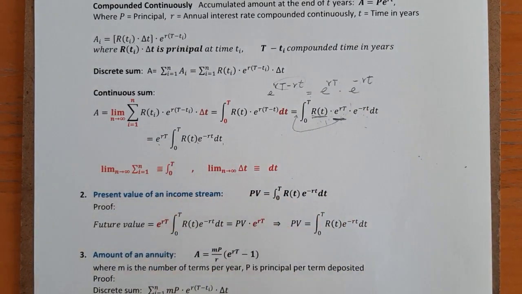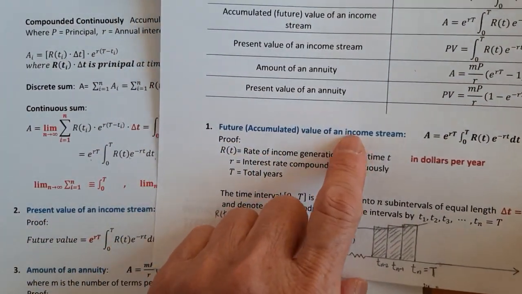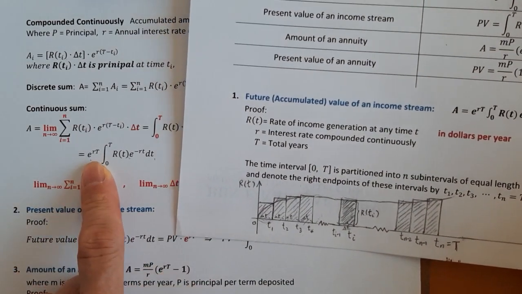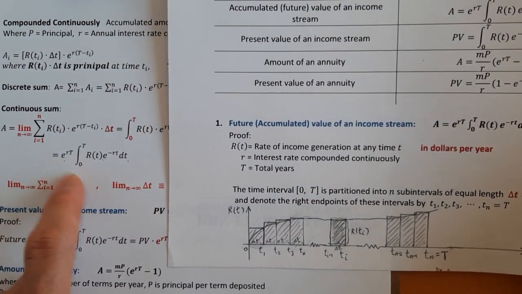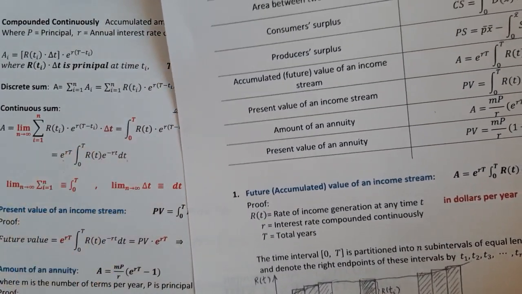That's the formula. The future value formula. This is the future value of an income stream formula. And we have proved the amount equals e to the power rT times this integral, this formula.